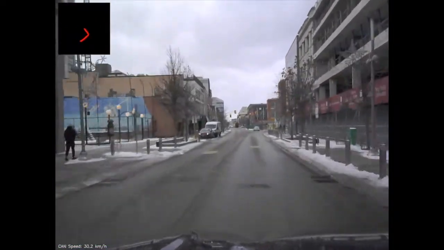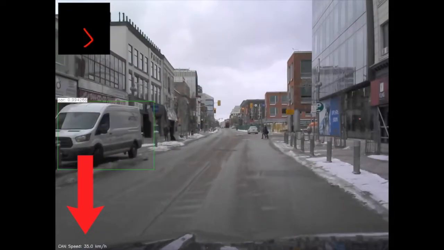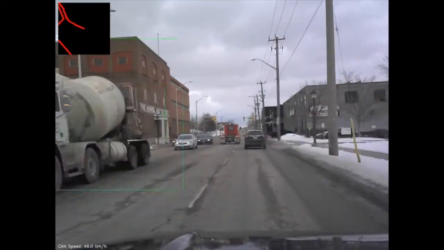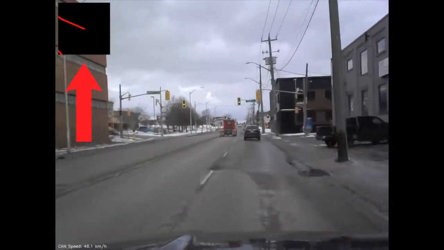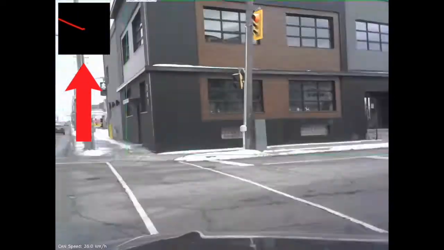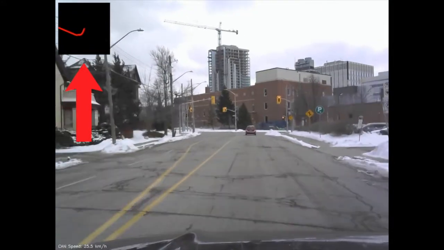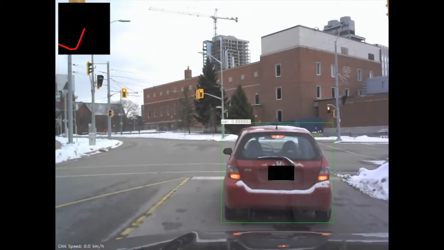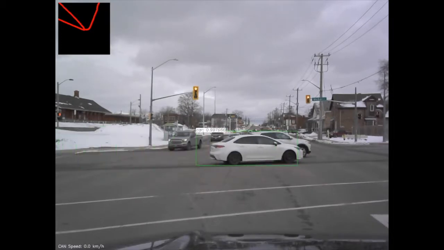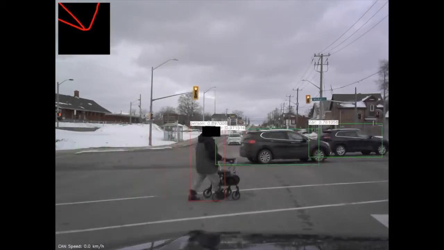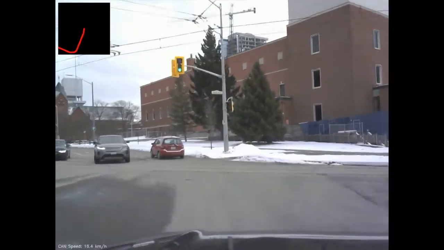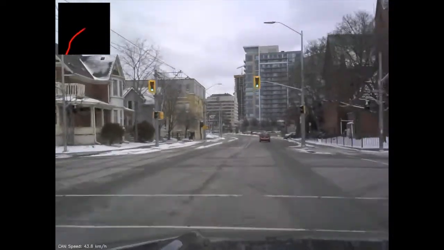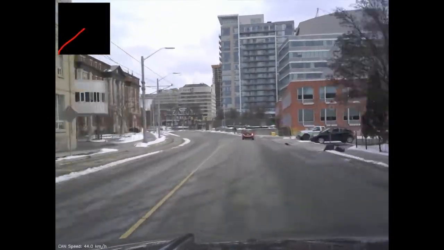So this next clip is basically a highlight reel of a drive that I had in downtown Kitchener using the Cruisin system. You can see in the top left we have the visual odometry that I was talking about. And as you can also see, it detects vehicles and pedestrians when they're close enough to the car, and it draws a little bounding box around them. And finally, in the bottom left, it displays the speed and also any other telemetry data that I might want in text.